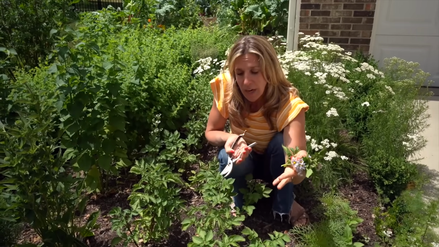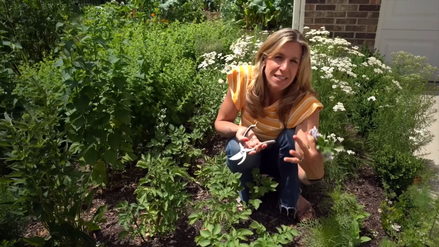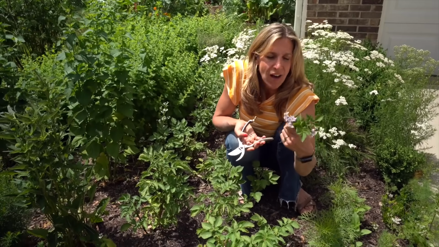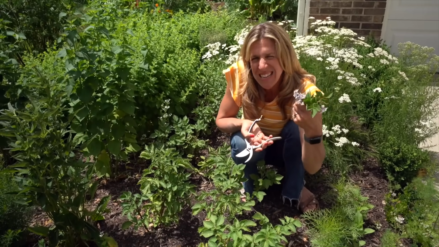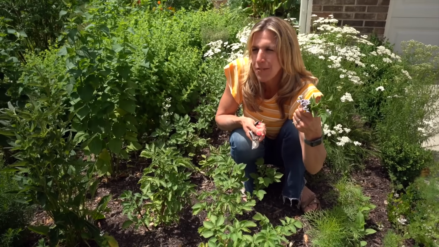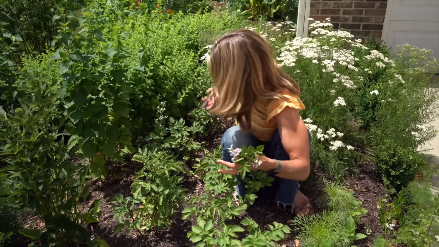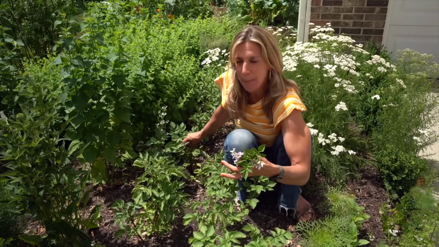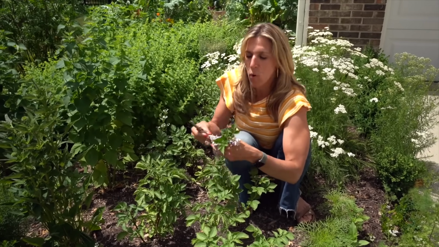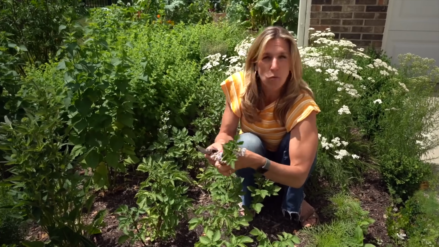Now, if you're interested in the experience of watching a seed form, I actually got a package of potato seed this year from Botanical Interests. I was like, I've never even seen a potato seed. But if you're interested in just kind of watching that whole process happen, then you could absolutely let 1 or 2 of your plants flower and form seed.